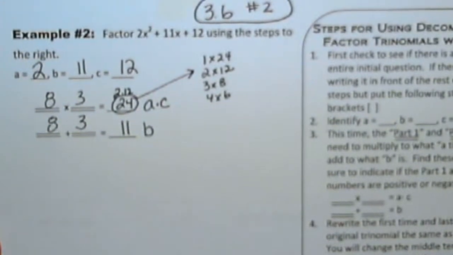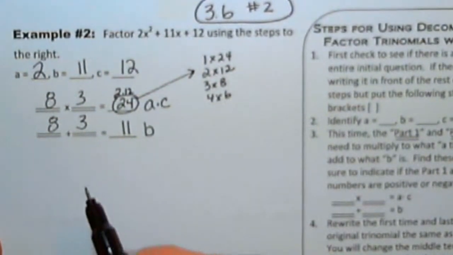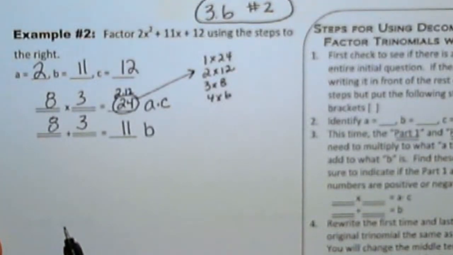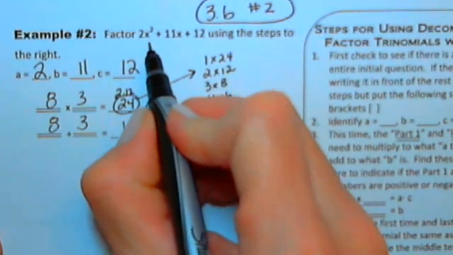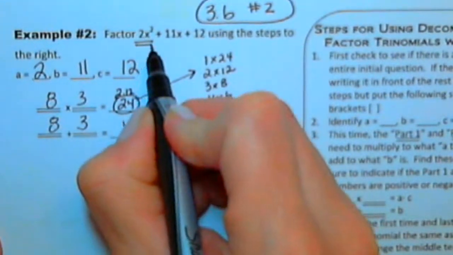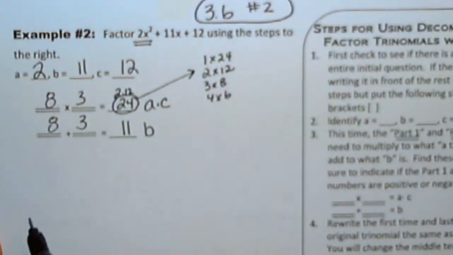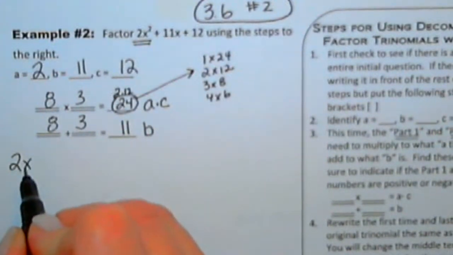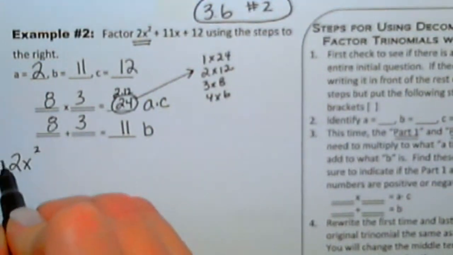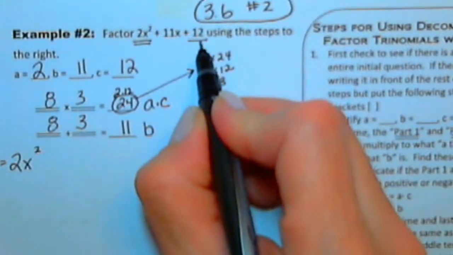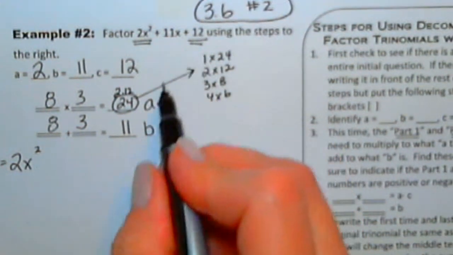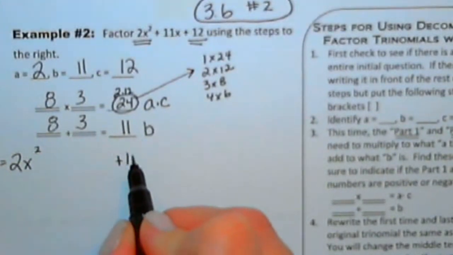This is where the question gets quite different than last time. We are not going to be able to just jump to brackets like we did last time. So your next step is to go back and look at your original question. I want you to rewrite the first guy as he is. I want you to leave a space, and then I want you to write the last guy just the way he is, and he keeps that plus 12.